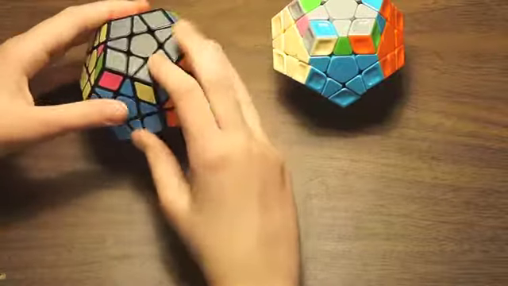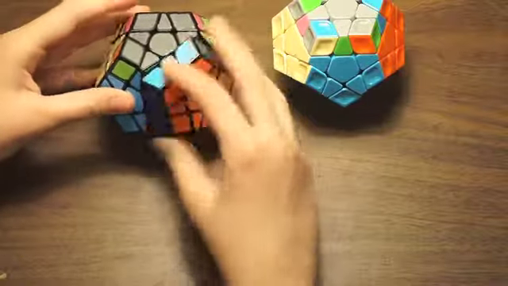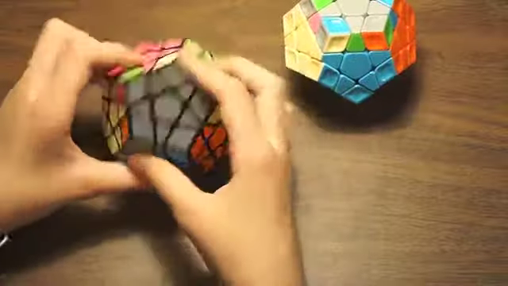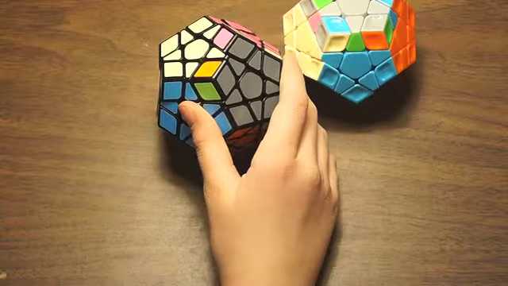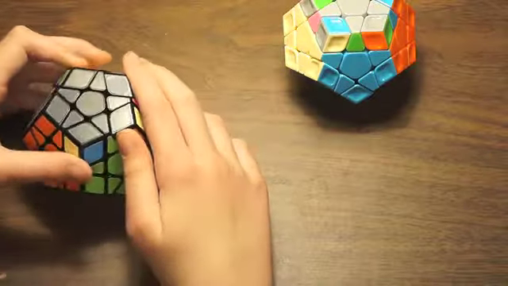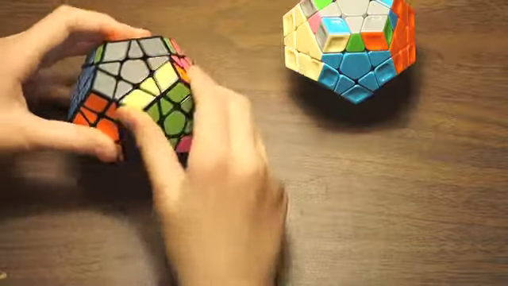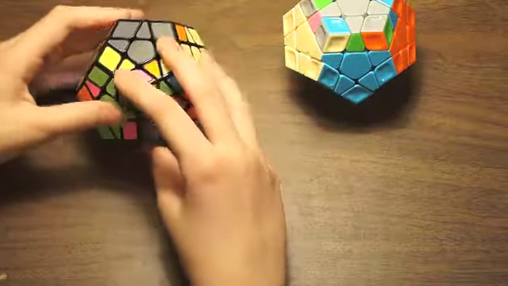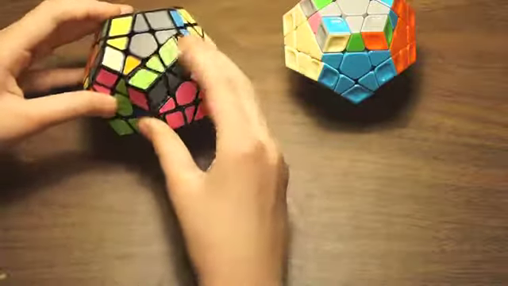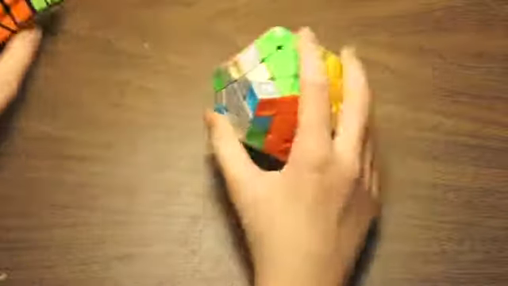Gonna do edge permutation: R2, U2 prime, R2 prime, U prime, R2, U2 prime, R2 prime. Then I've got all the edges permuted, so now that's nice. Now I'm going to do corner permutation, which is that case. R2, U, R prime, U prime, Y, R U R prime U prime, R U R prime U prime, R U R prime, Y prime, R U prime, R2 prime. Done! And now for this cube.